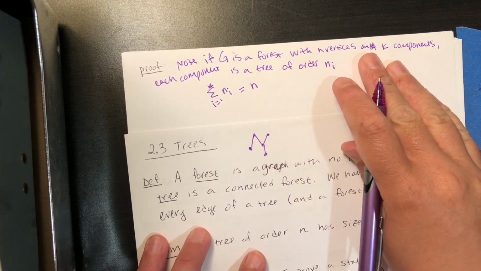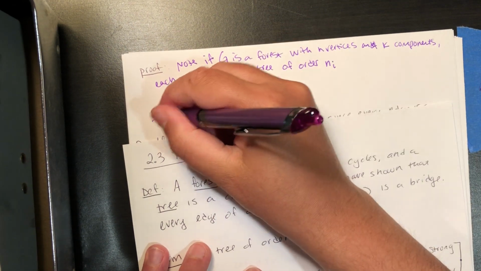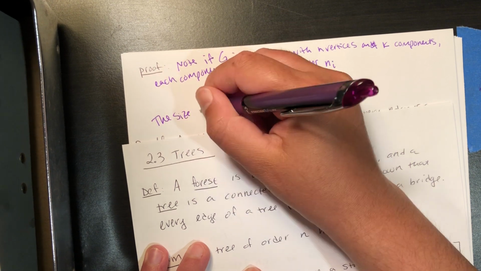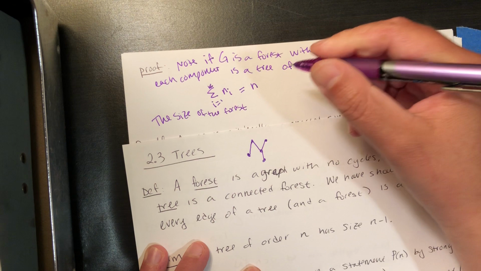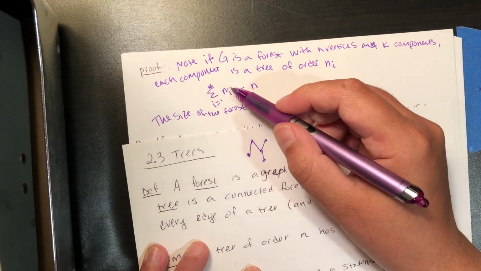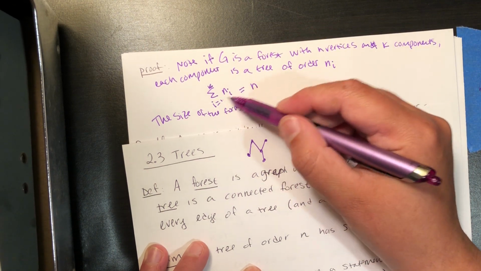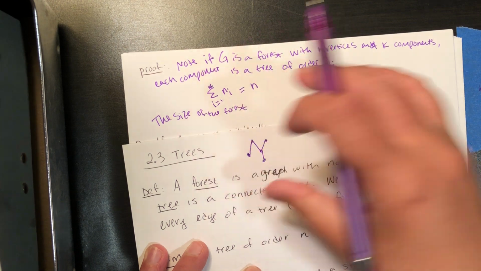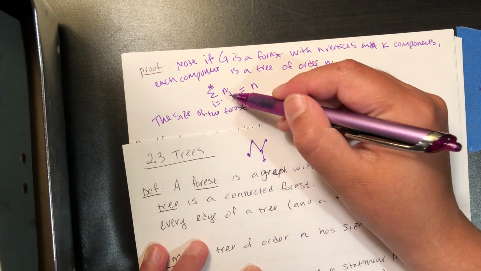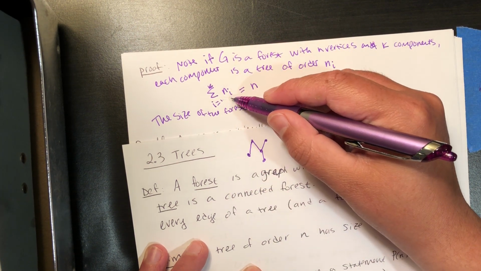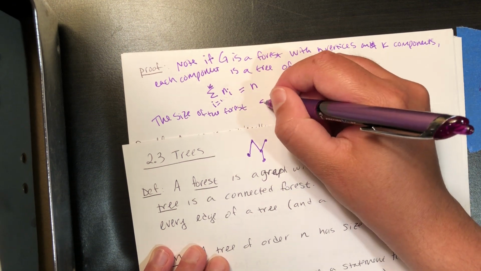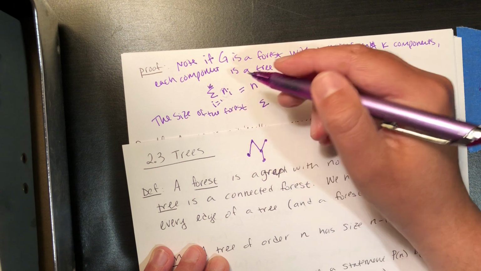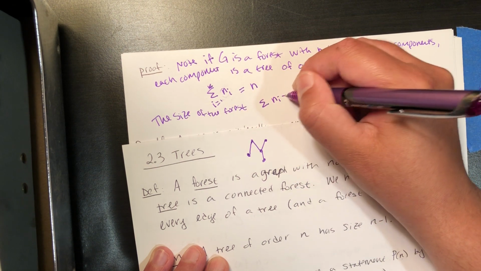And so the size of the forest, the number of edges of the forest, must be, well, remember each one of these components is a tree of order n sub i, and we proved in the last theorem that the size of that individual component would be n sub i minus 1.